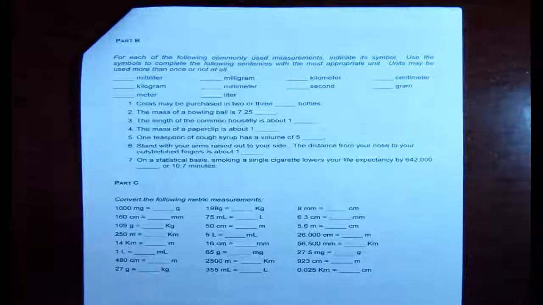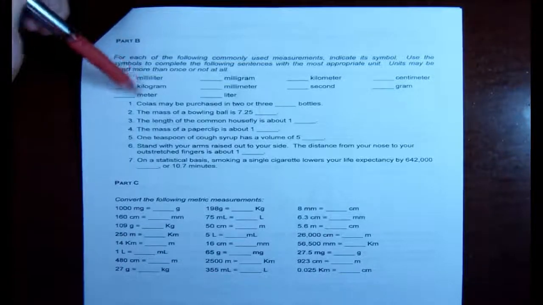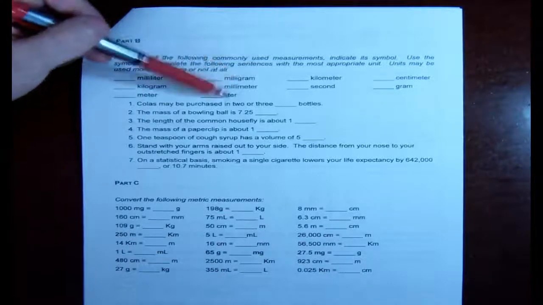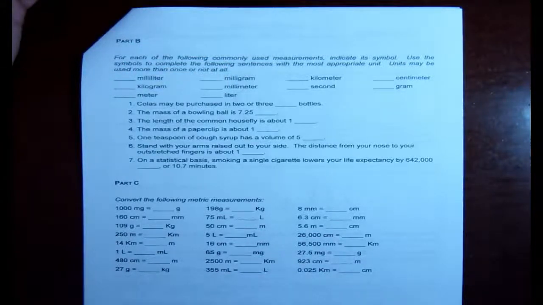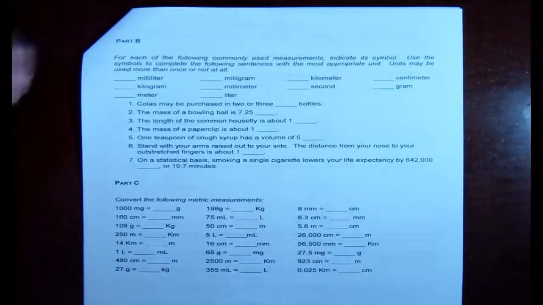Alright, part B. For each of the following commonly used measurements, indicate its symbol. Use the symbol to complete the sentences with the appropriate unit. So this is what we're doing. They give us a bunch of already explained measurements. All we're going to do is write the symbol. So it's a piece of cake.